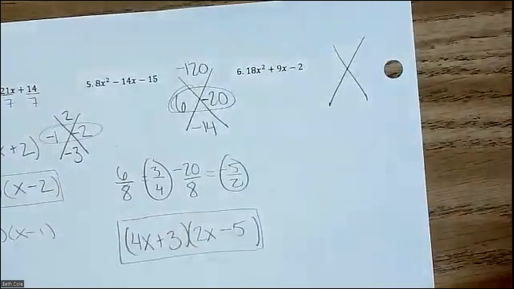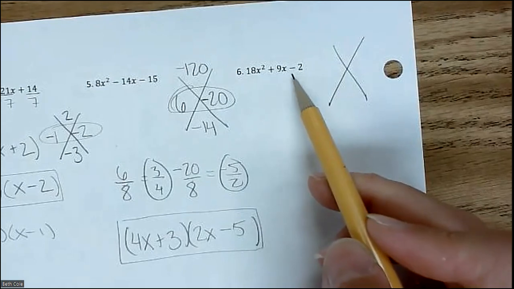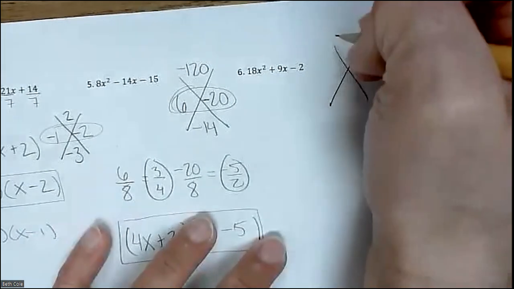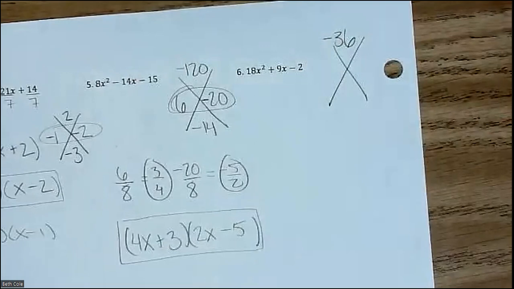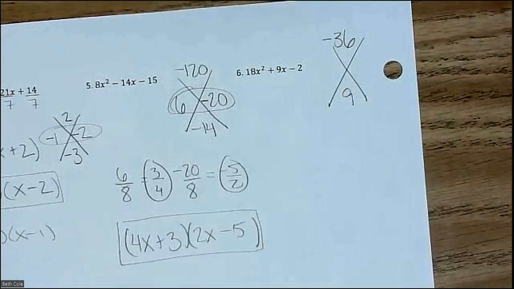All right, let's try this last one. Draw your X box. We need a number to go on the top. It won't be the negative 2. It'll be negative 2 times 18, 36. Good. You guys are good with those times tables. And then 9 goes on the bottom.